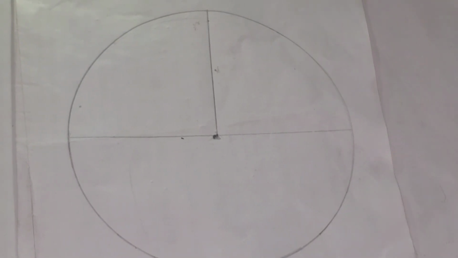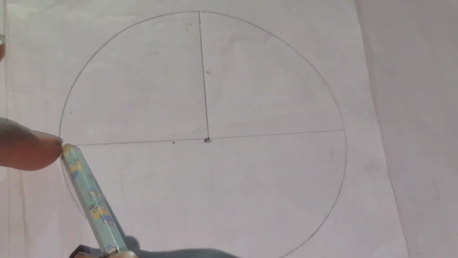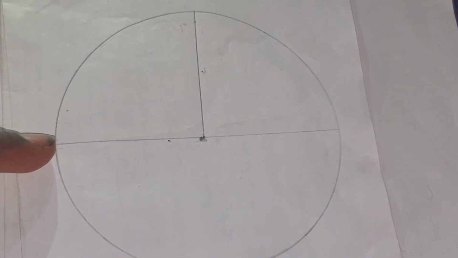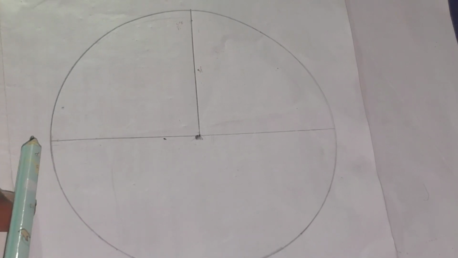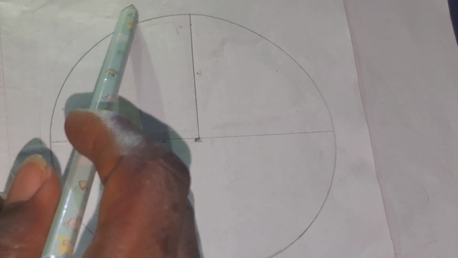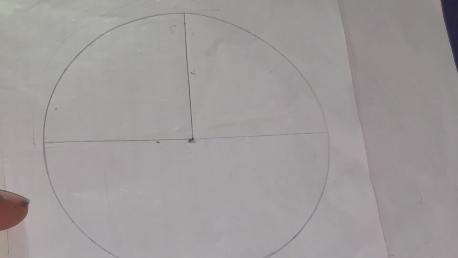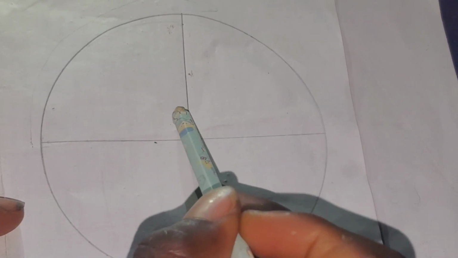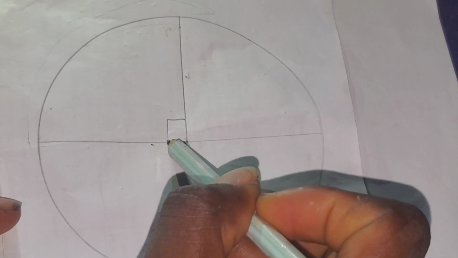Now this one that you see here is 90 degree. This angle from this point to this point is 90 degree, because you know that we are measuring our angle clockwise. That is, the angle is ranging like this. We are measuring our angle clockwise. So this angle that you see here is 90 degree. Let me put it 90 degree.